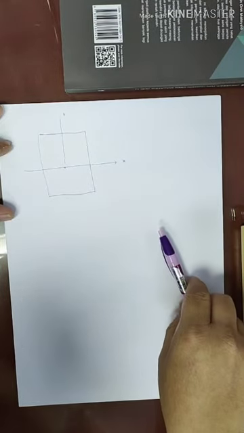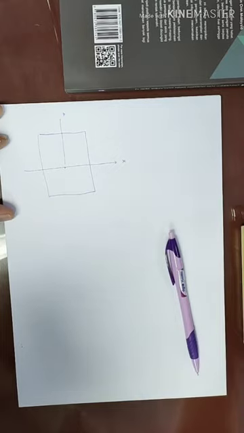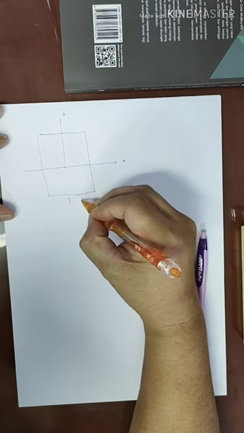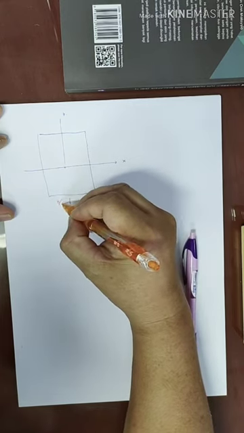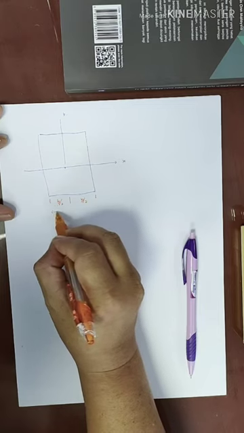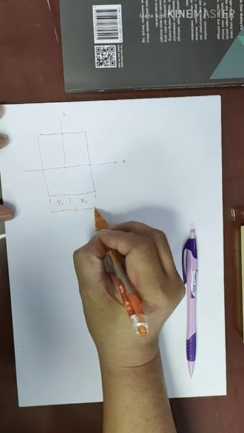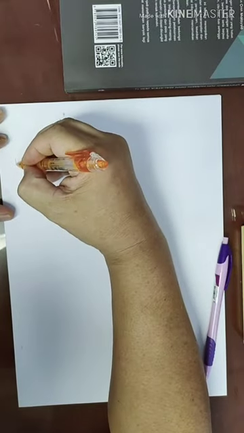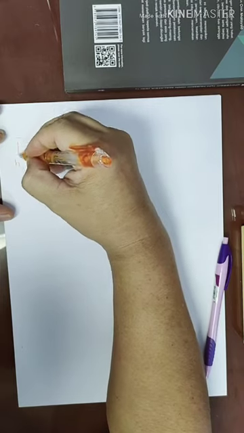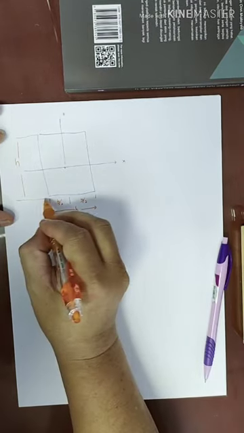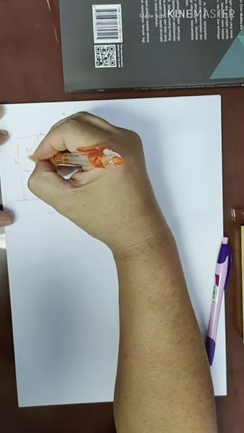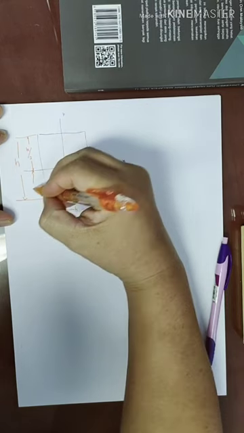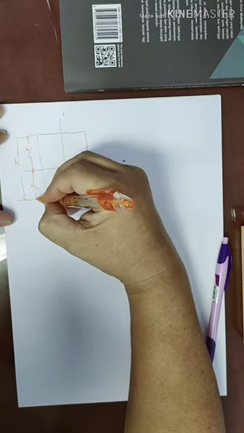So the width is b over 2, total to b, and the height is equal to h for its total height, comprising h over 2 and another h over 2.